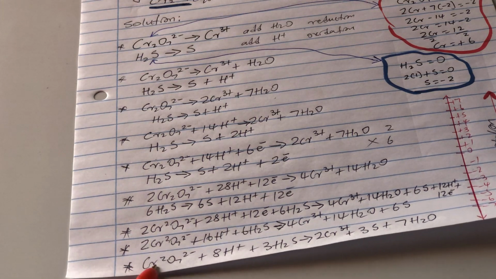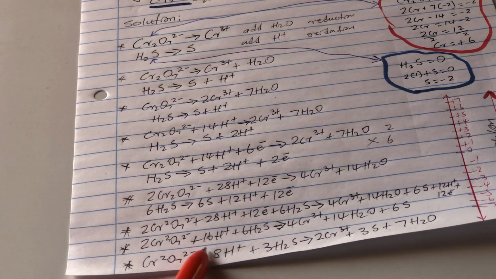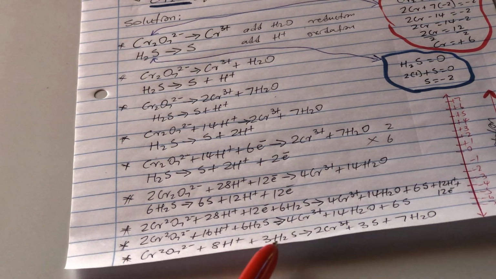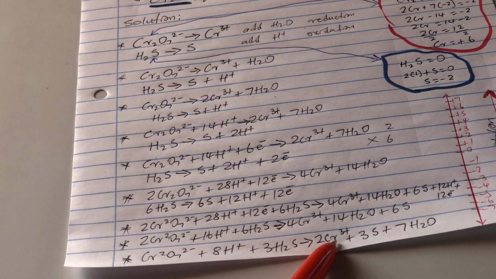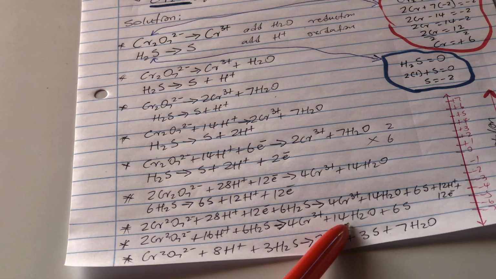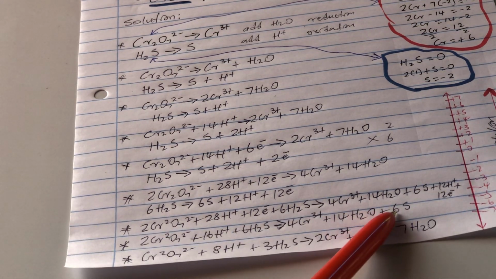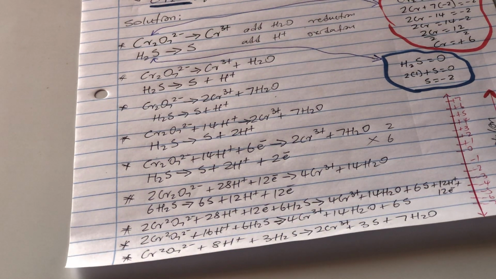If I divide by 2 here, you get Cr2O7 2 minus. Divide by 2 here, you get 8H plus. Divide by 2 here, you get 3H2S. Divide by 2 here, you get 2Cr3 plus. Divide by 2 here, you get 7H2O. Divide by 2 here, you get 3S. So this is our final answer.